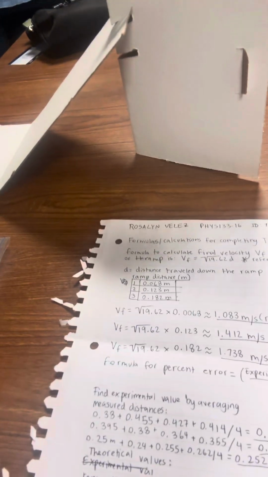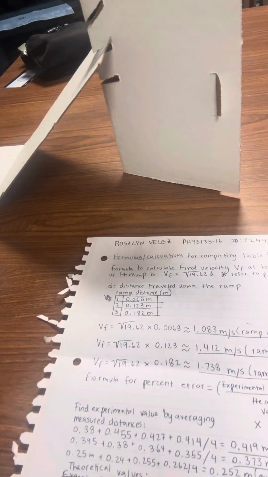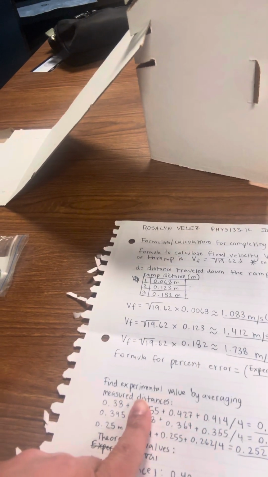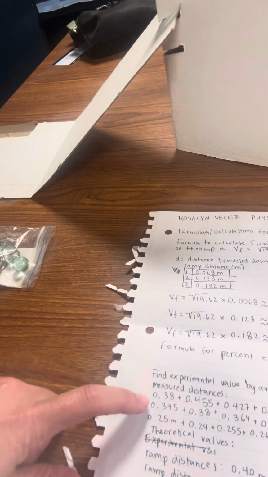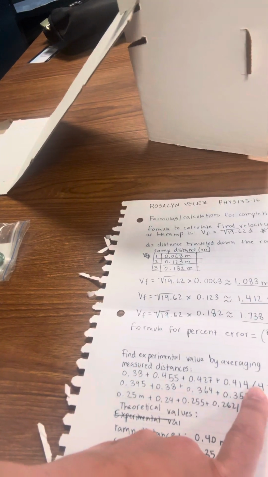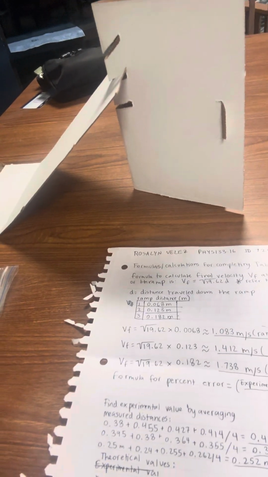And then I found the velocity of each ramp distance individually and averaged out the measured distances from each table. So this is the data from table 1, 2, and 3, and then I averaged it out, dividing it by 4, and that gave me the average measured distance.